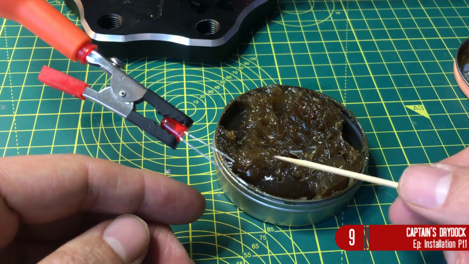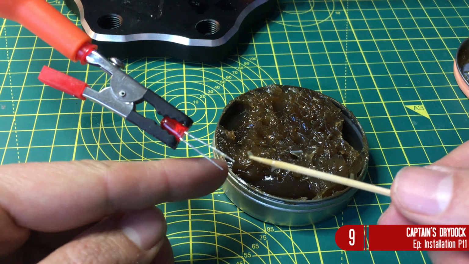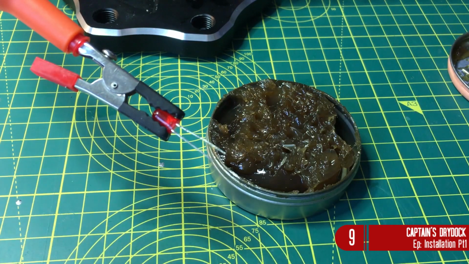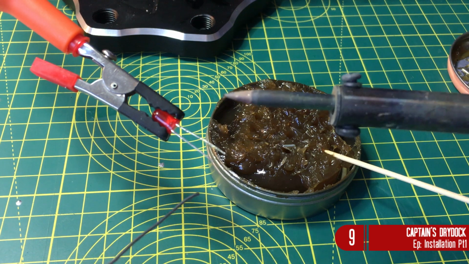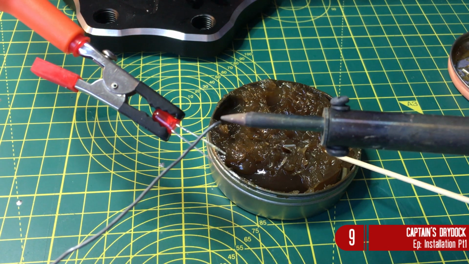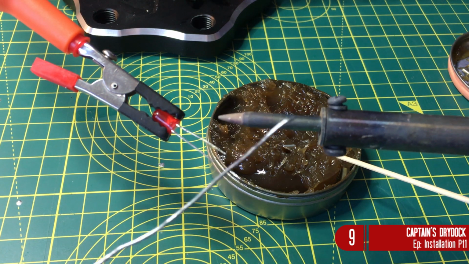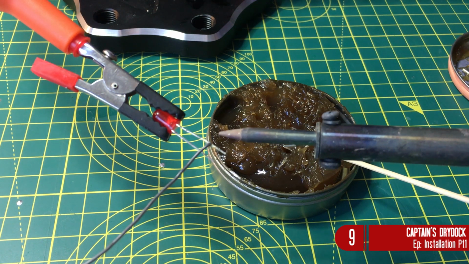Now I'm using a toothpick and I'm just popping the flux onto the LED there, and what that will allow me to do is add some solder very easily onto the LED. So let me just pop that there. So there's my solder here. Here's my heated soldering iron, and I'm just going to touch the tip of my soldering iron, because what will allow the soldering iron to do is conduct that heat straight to the wire.